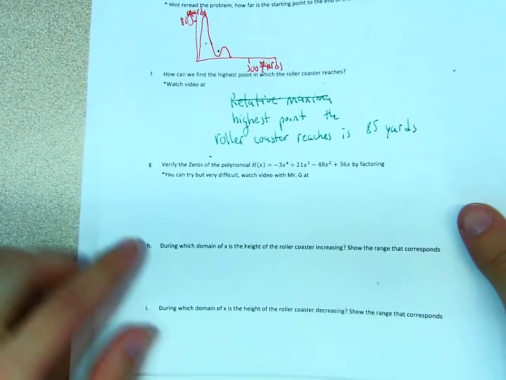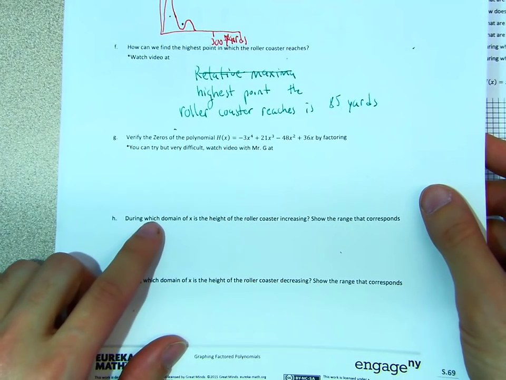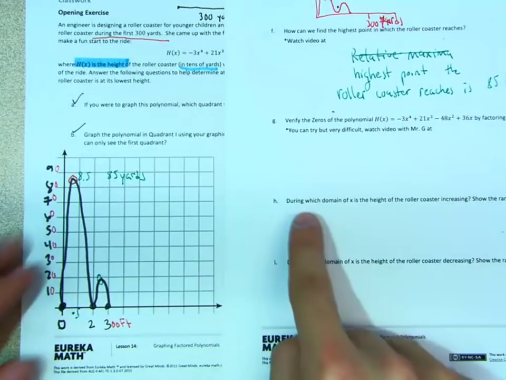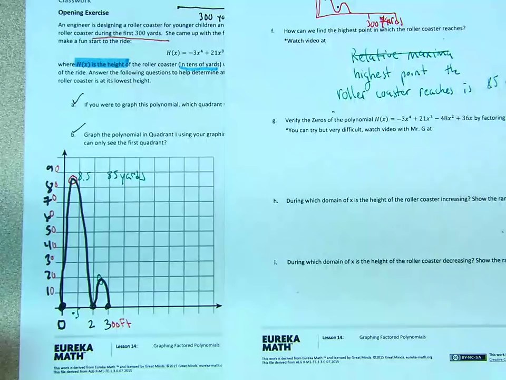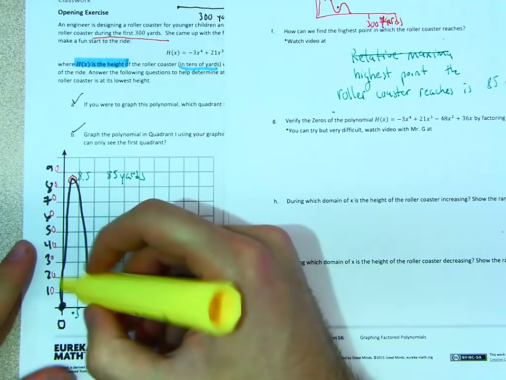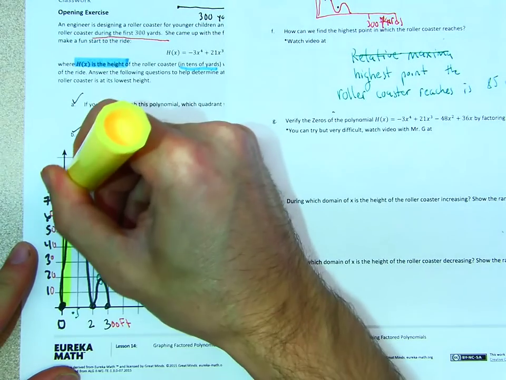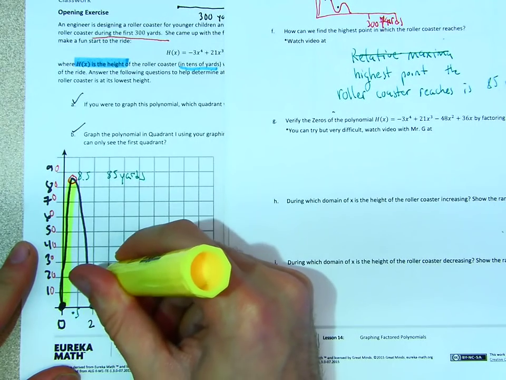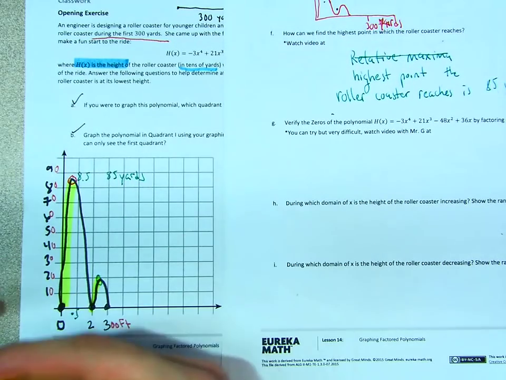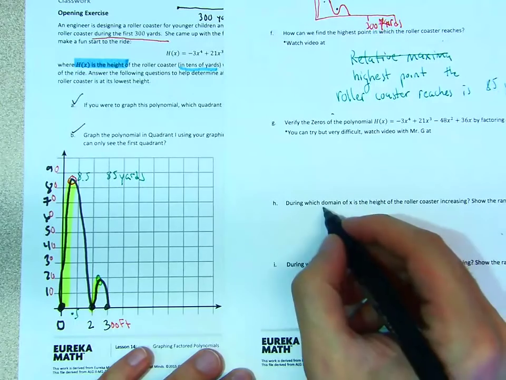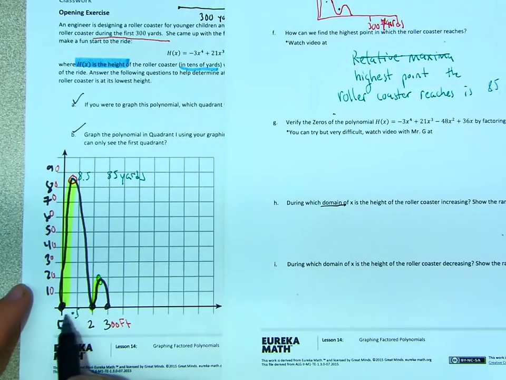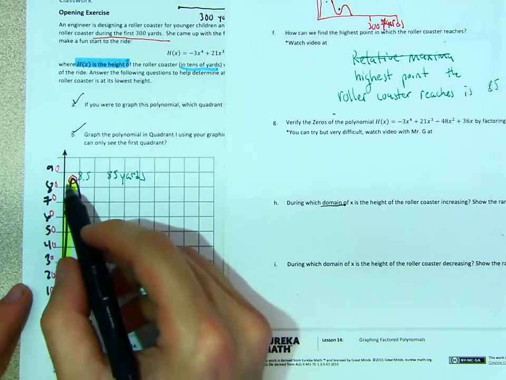Here, it's saying during which interval, during which domain of x is the height of the roller coaster increasing? So here, when we look at this problem, we need to examine when the height of the roller coaster is increasing. Well, the height is increasing from here to here, and it's also increasing from here to here. Like if I were to say, when is the roller coaster increasing? It's from here to here. But what we need to do is, the domain is basically saying which values of x show that this function is increasing.